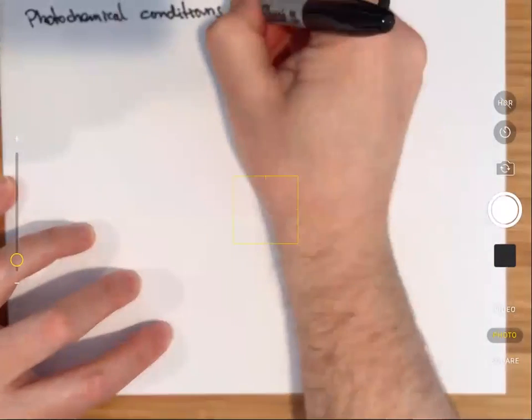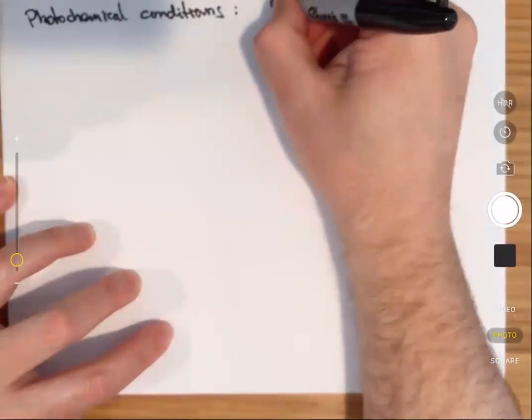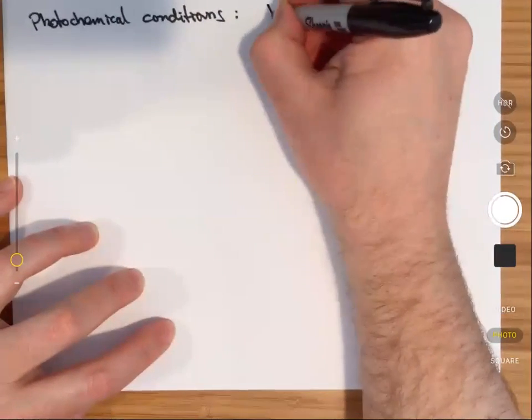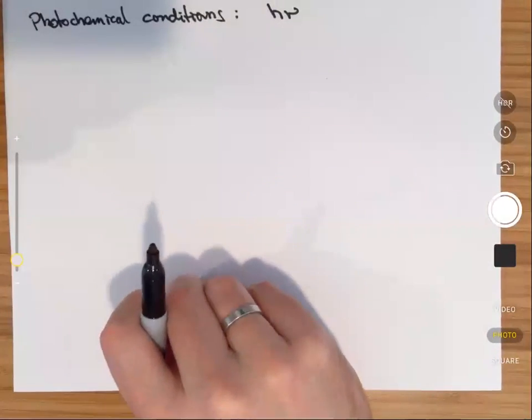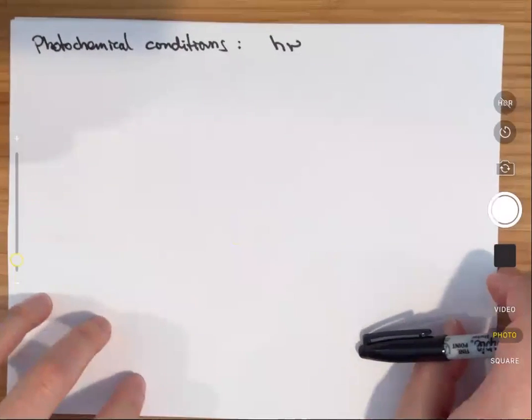And that means that basically what I do is I supply the energy in the form of a photon. So I irradiate essentially the reaction. Now, this changes a little bit the outcome of the reaction, but the analysis that we need to perform is exactly the same one as for the thermal reactions.